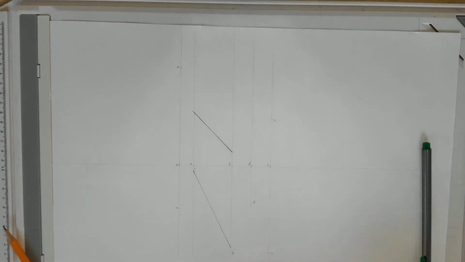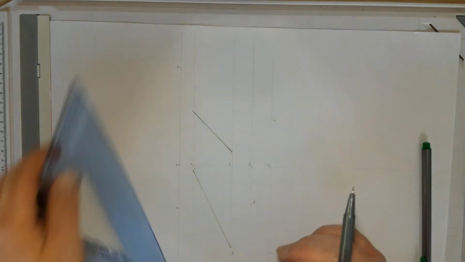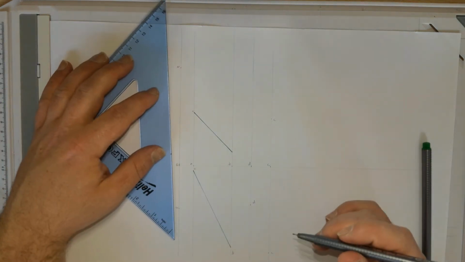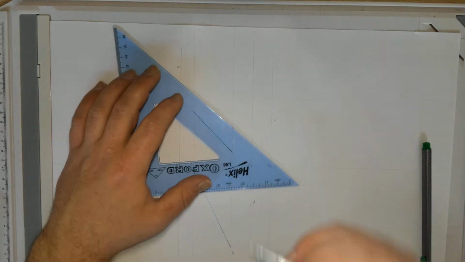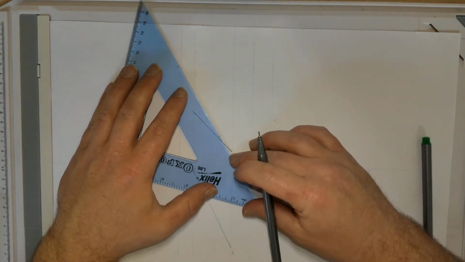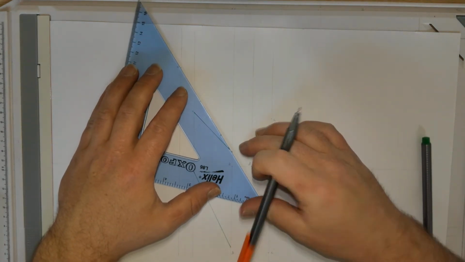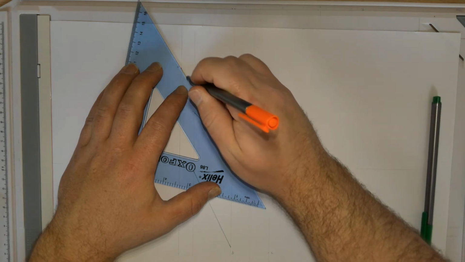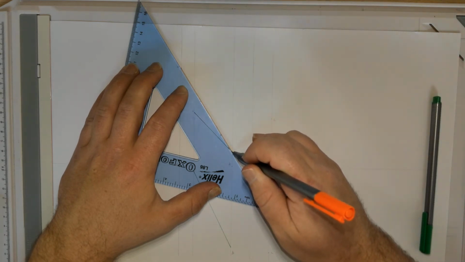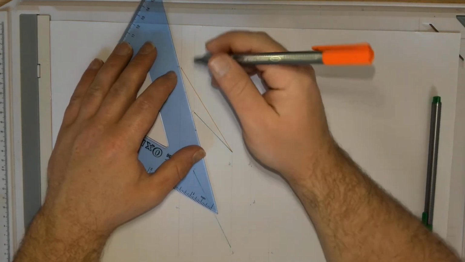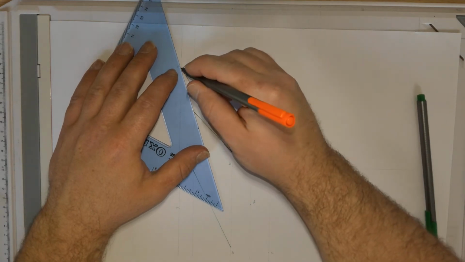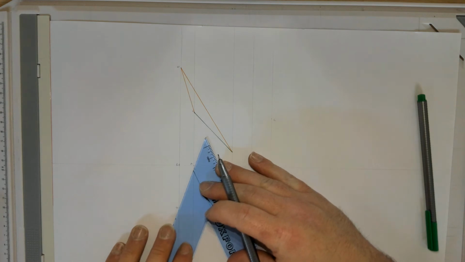The question calls it two different names: in the original description it calls it ABE, and then in part D it calls it AEB, so whichever you want to call it. So I'm going to join B to E and A to E. And there we go, there's our first plane in elevation, and draw it in plan.